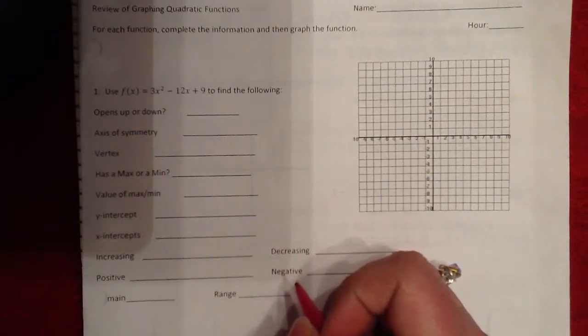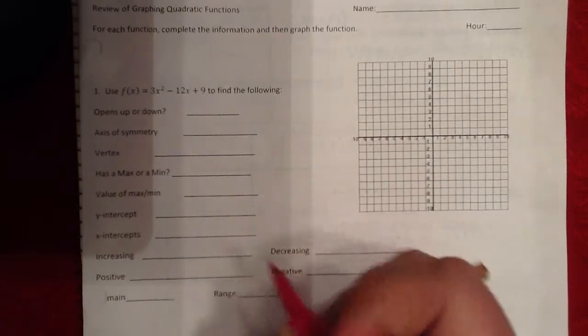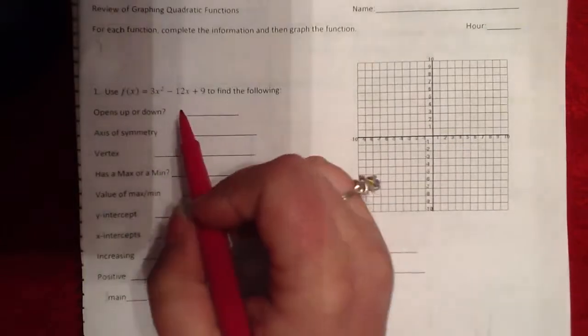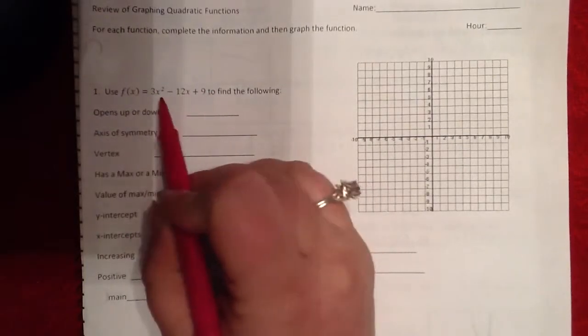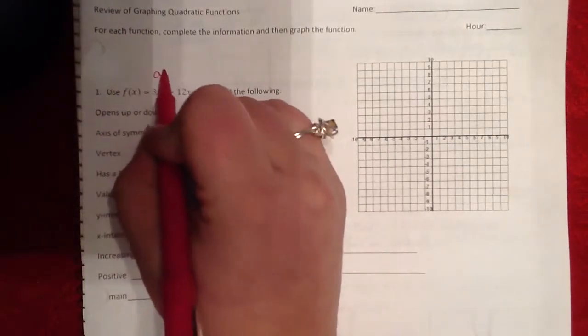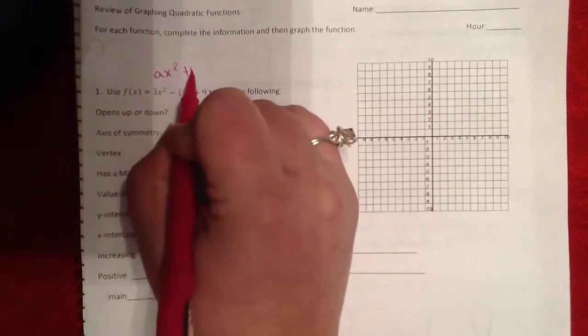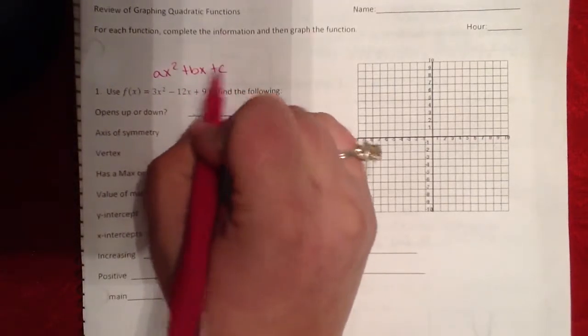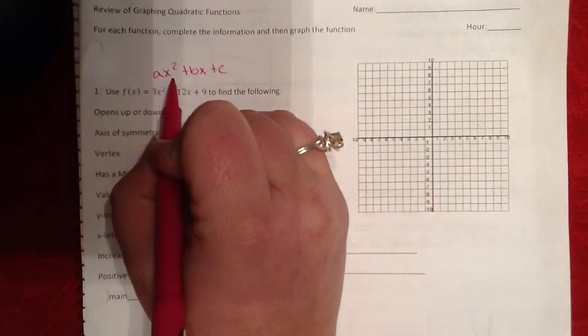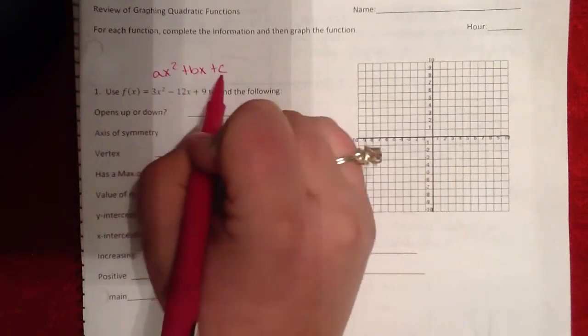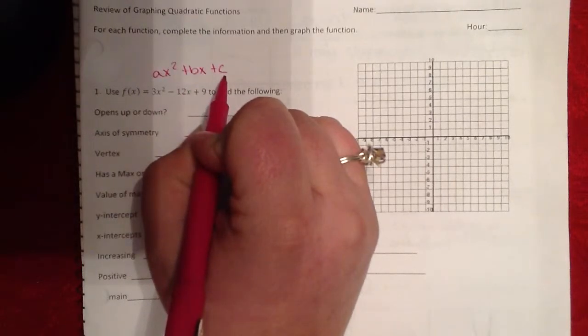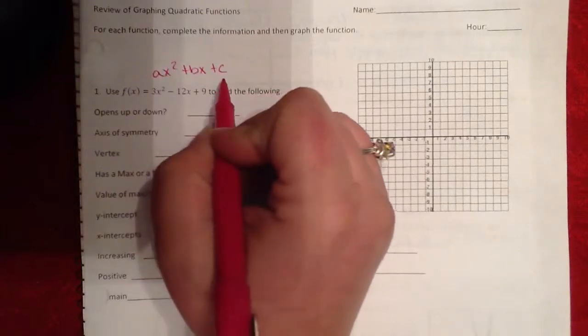In this video we're going to review graphing quadratic functions. The quadratic functions we're going to review are the ones in standard form. Standard form, remember, is ax squared plus bx plus c. So the a is the coefficient of the x squared value, b is the coefficient of the x, and c is a constant, meaning it does not have a variable with it.